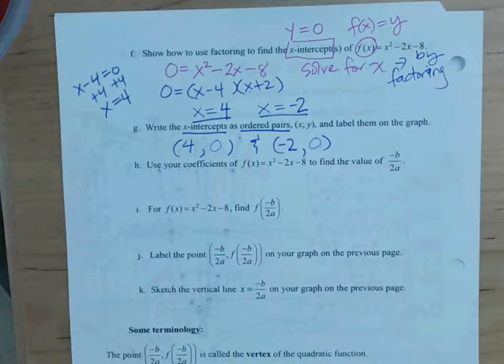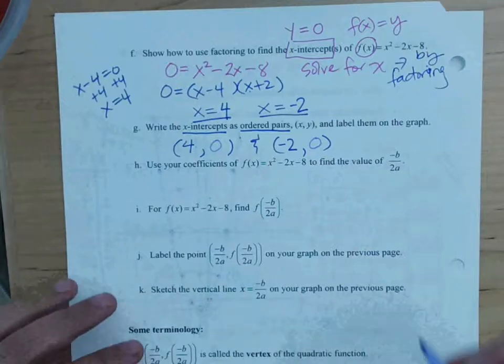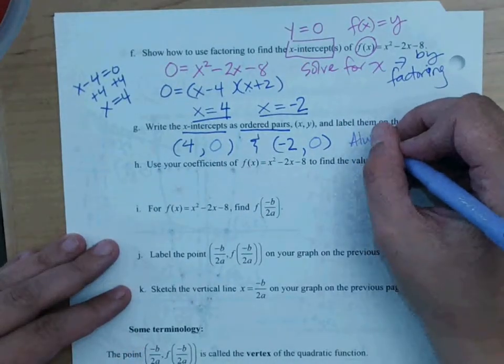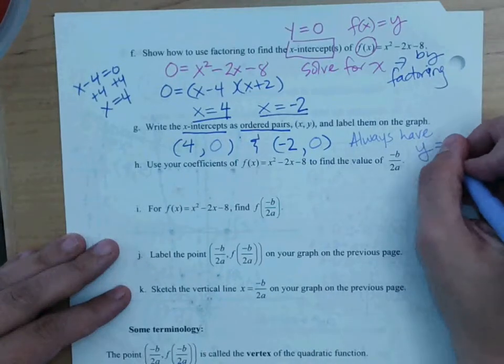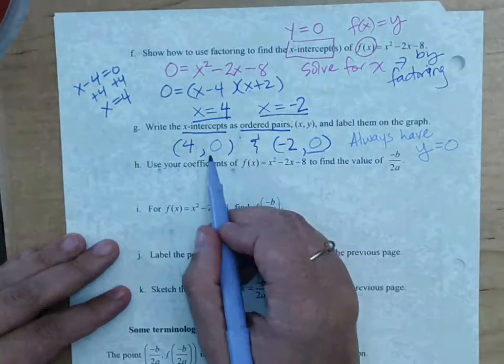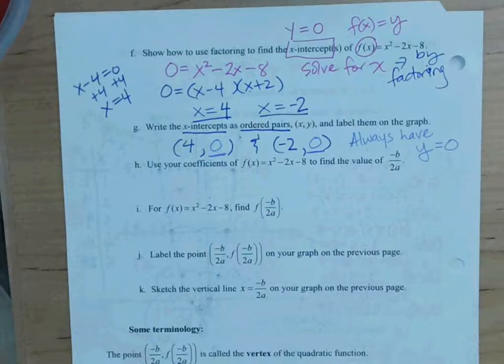So your x-intercepts will always have y equal to 0. It doesn't actually matter what the equation is. And this is really important because in Math 95, you're going to look at different kinds of polynomials and different kinds of functions that aren't necessarily quadratics and aren't linear, but they're always going to have something in common.